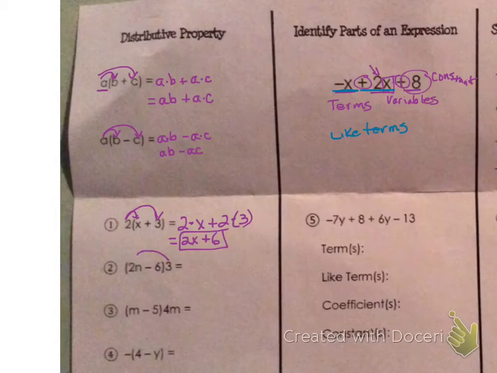Here, the 3 is on the outside by itself, but I'm going to go backwards, okay? I could do each term inside here times the 3 as well. But I have 3 times 2n minus 3 times 6. And then I multiply that together. So 3 times 2 is 6. And then I have the times n. Minus 3 times 6 is 18.